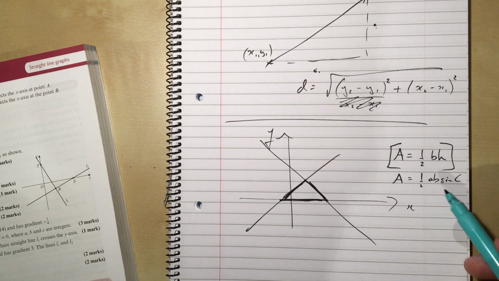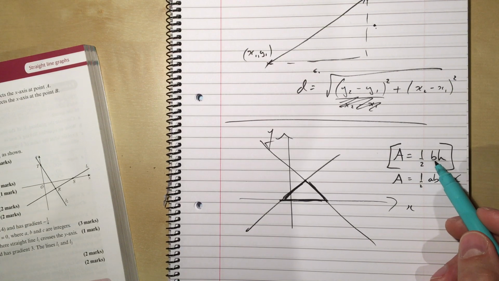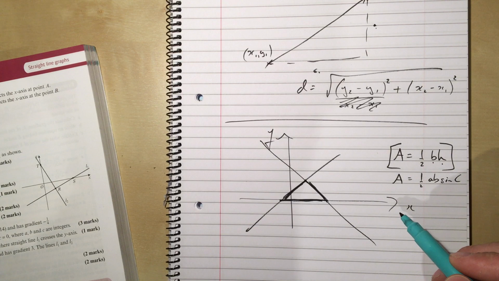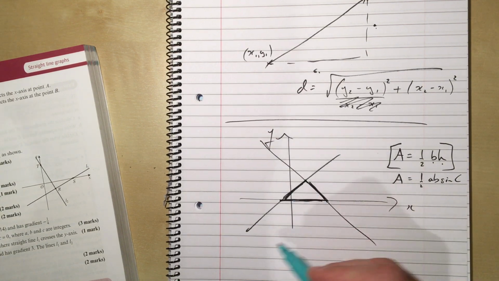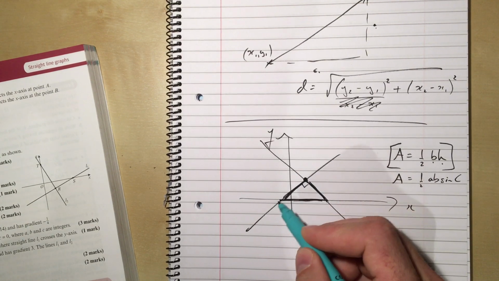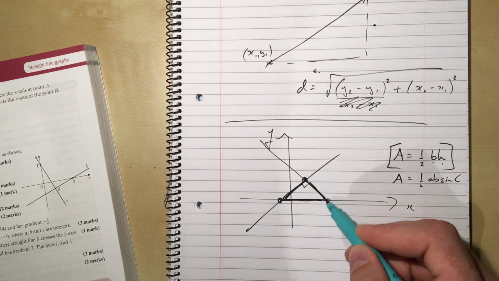Now, if that's the only thing we've got, that means that we need to be able to find the base and the height of this triangle. And the base and the height have to be at 90 degrees. So it might be that this here is a 90-degree angle, and all I've got to do is find the distance from here to here and the distance from here to here.